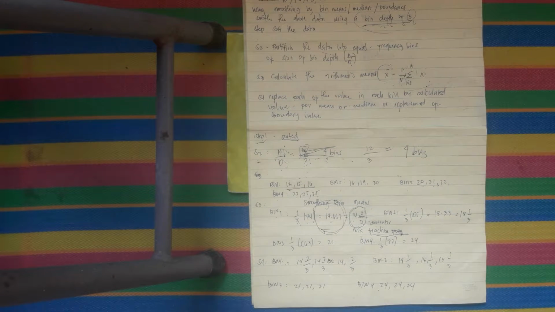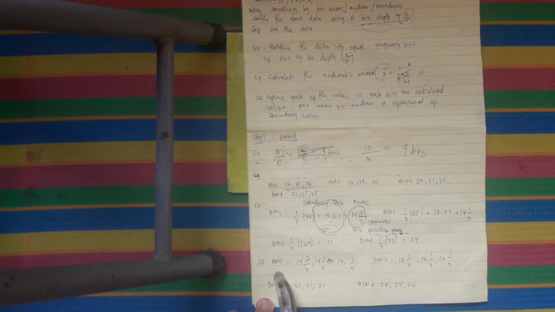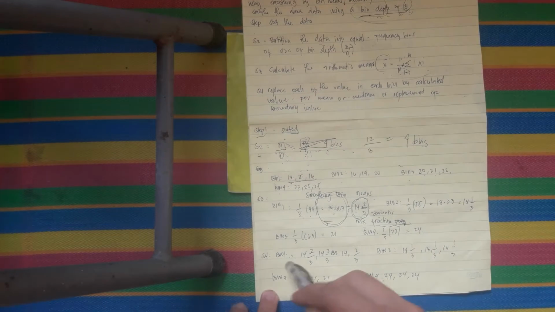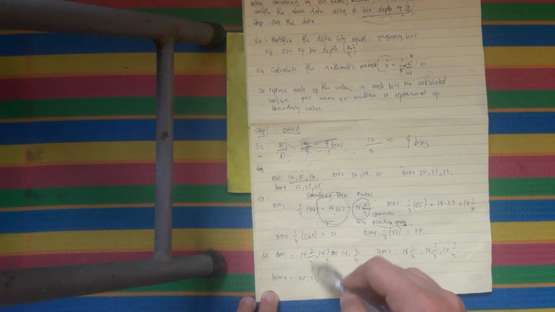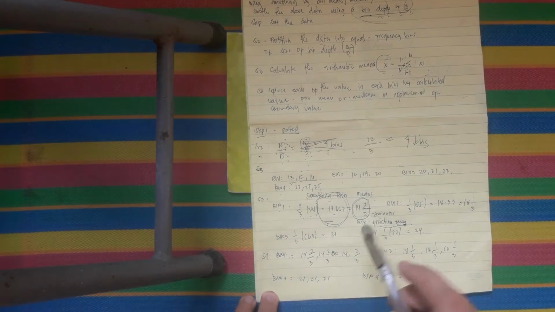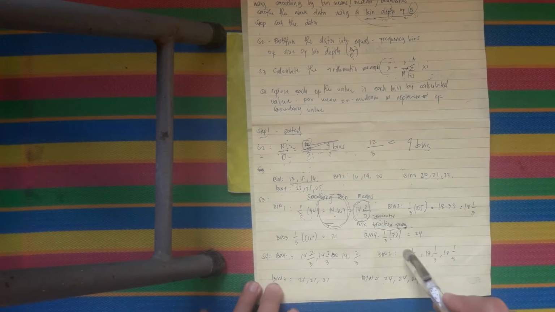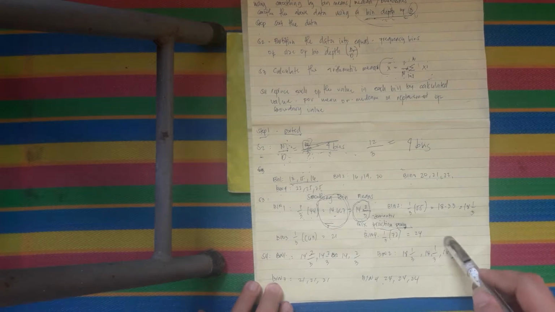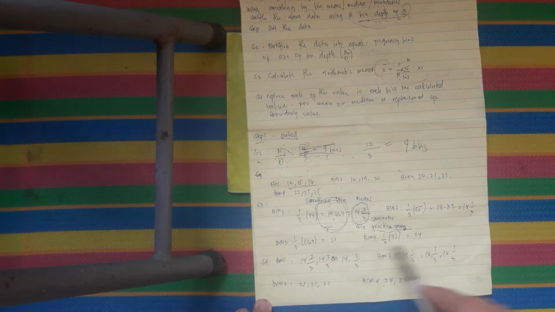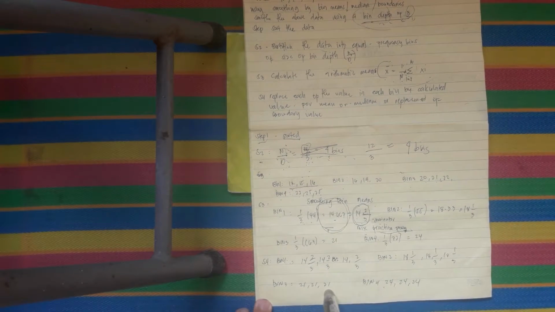Replace each value in each bin. Bin 1 will now be 14 2/3, 14 2/3, 14 2/3. Then bin 2 is 18 1/3, 18 1/3, 18 1/3. Bin 3 is 21, 21, 21.